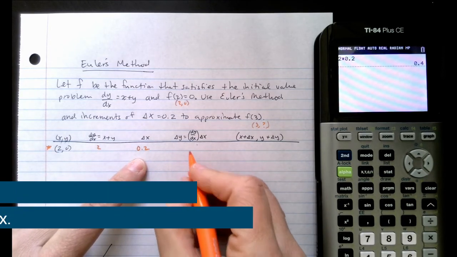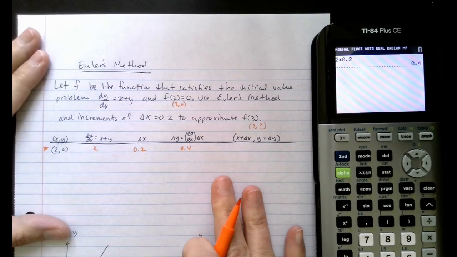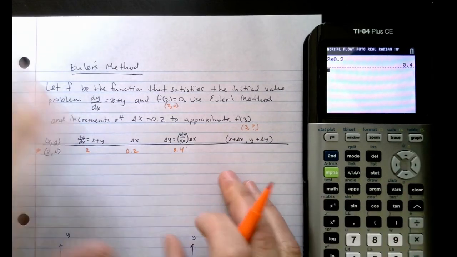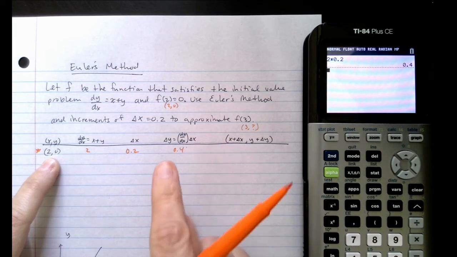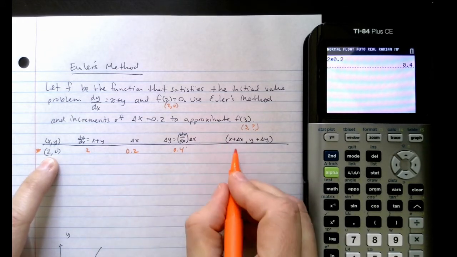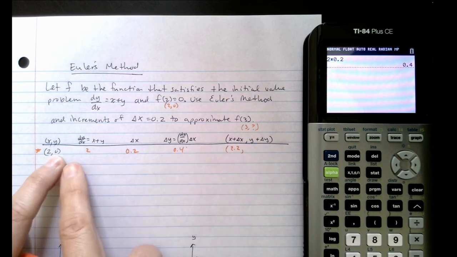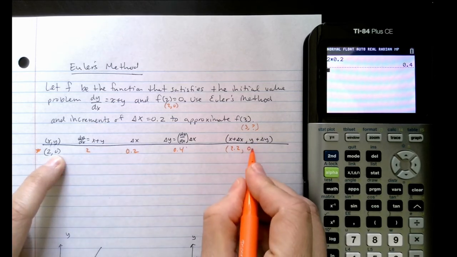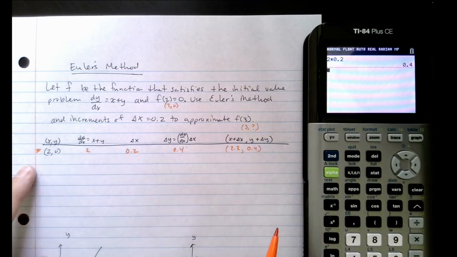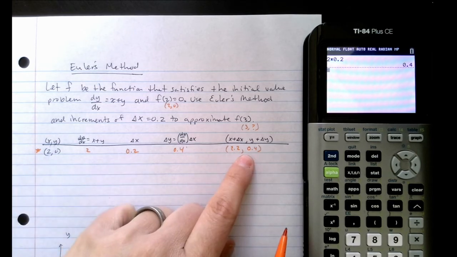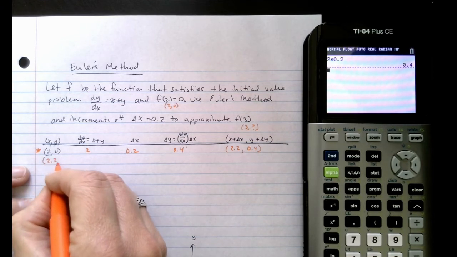Now I know some of you probably could do that in your head. I just want to show you that you're going to do lots of calculations here, so make sure you have your calculator handy. Now, my new point. So where did it start? 2. How much did it change in the x? 0.2. So that's just 2.2, comma. Now where's the new y point? Started at 0 and it changed by 0.4, so 0 plus 0.4 is just 0.4. So now this is where it started, this is where this line segment ends. So this is where my new line segment begins on the next column.